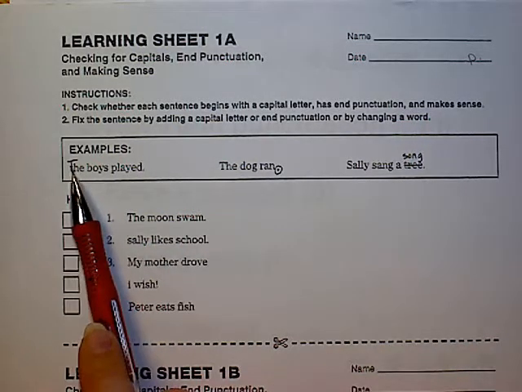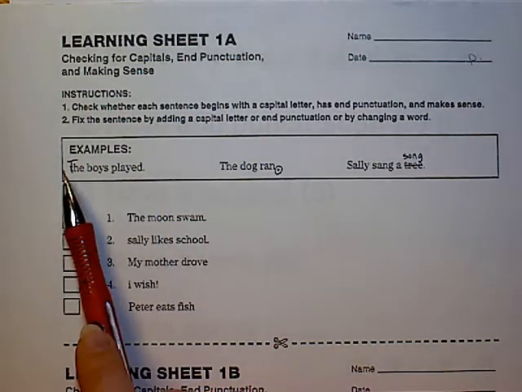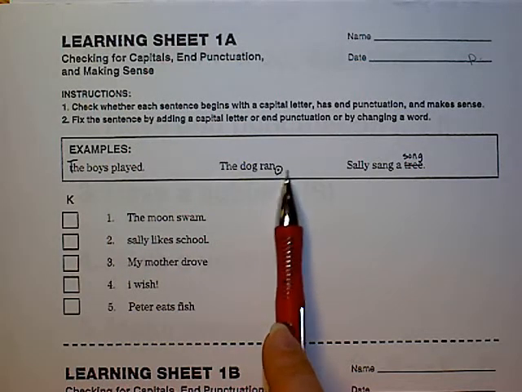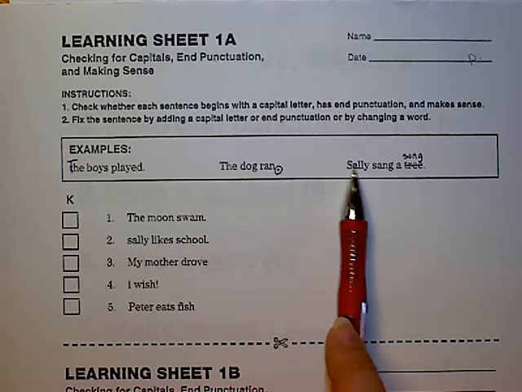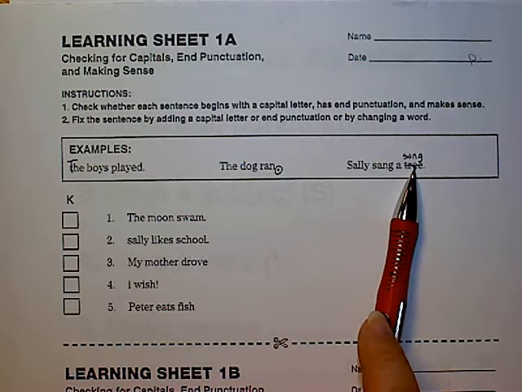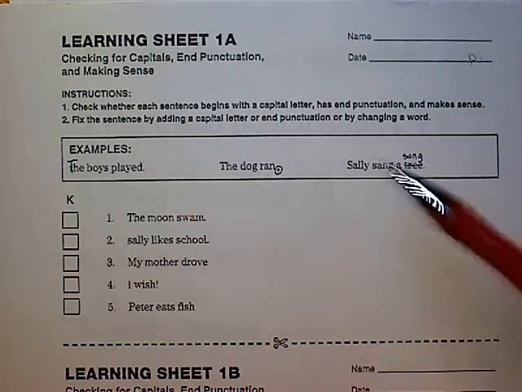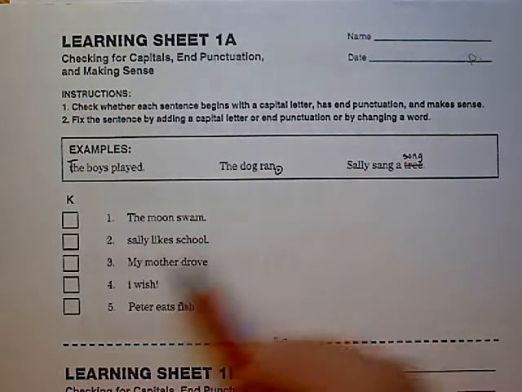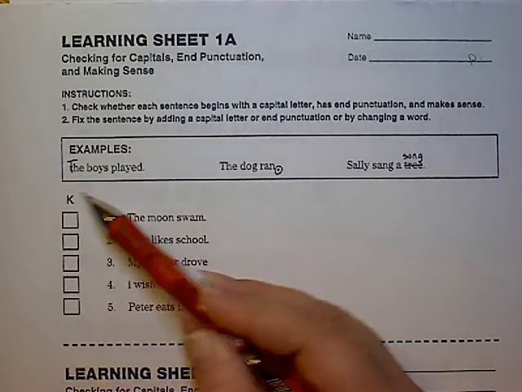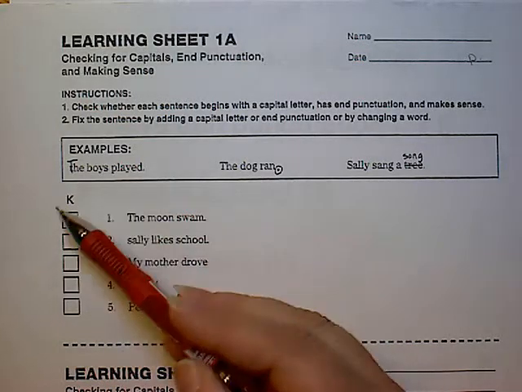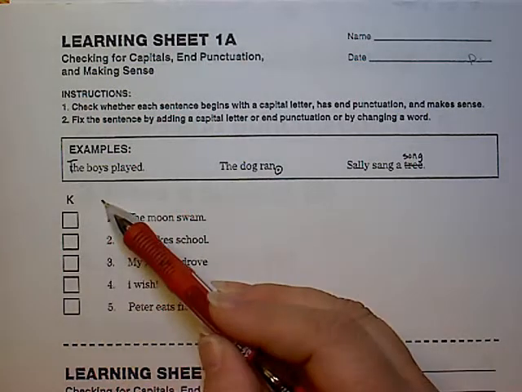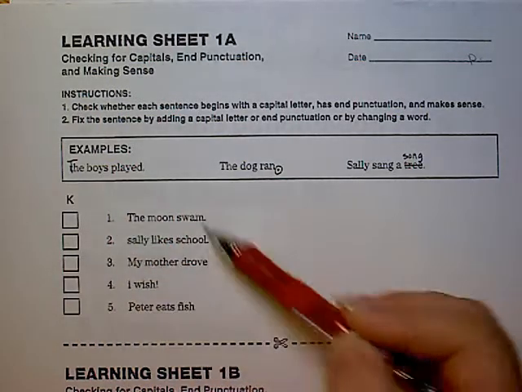For example, it says the boy played. Well, did it start with a capital letter? No, so we fixed it. The next sentence, the dog ran, did not have an end punctuation, so we fixed it. Sally sang a tree. Well, you can't sing a tree, so it was marked off, tree, and then put song above it. That's how you fix it. The boxes are for you to not touch. Do not worry about those boxes. Those are for me. You only worry about over here.